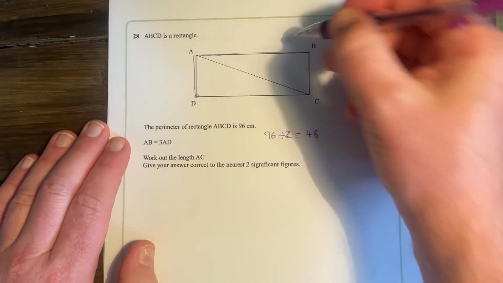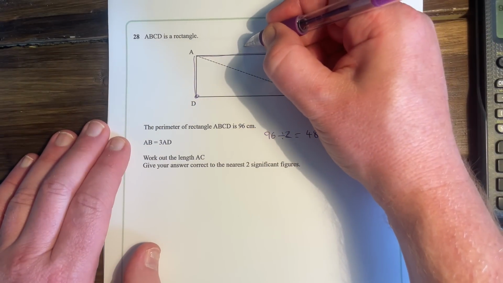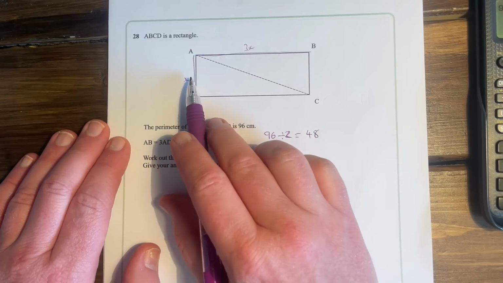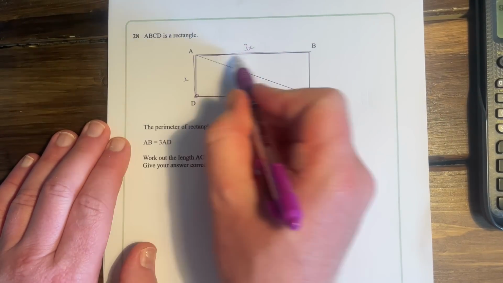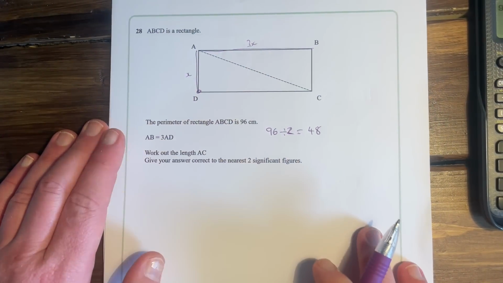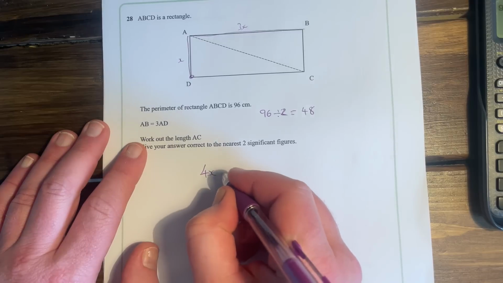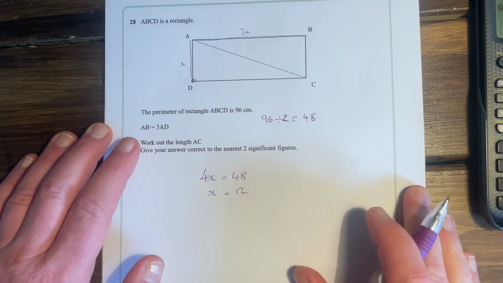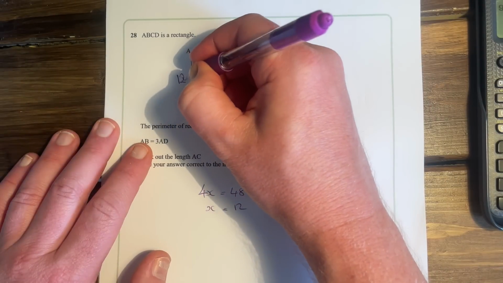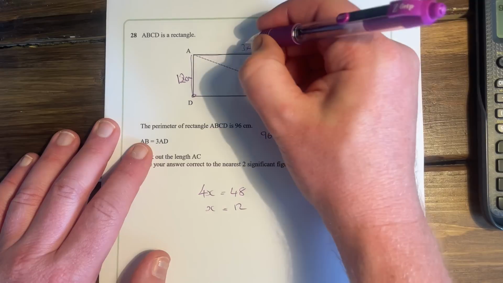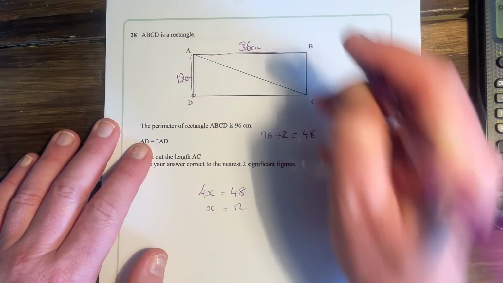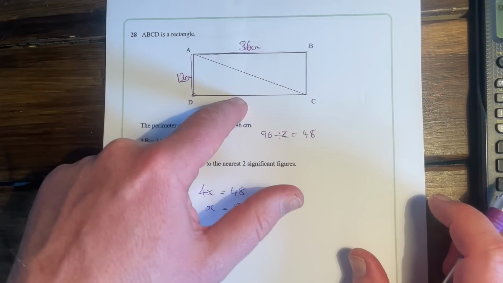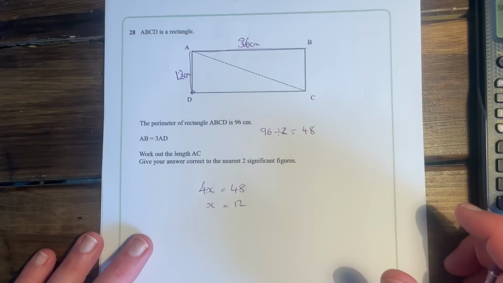So let's call this one for the time being x, and this is 3x, because this one is 3 times bigger than this one. So altogether, that line and that line will add up to 4x. So if I say 4x is equal to 48, then x would have to be 12. So I'm going to say that this is 12 centimetres, and 3 lots of those would be 36 centimetres. So if I add 12 plus 12 plus 36 plus 36, I should get 96, which is what I do.